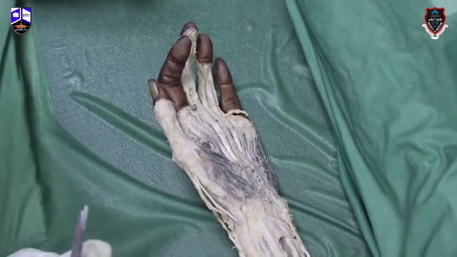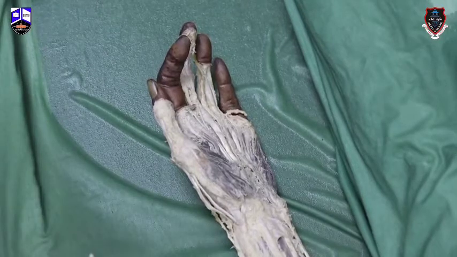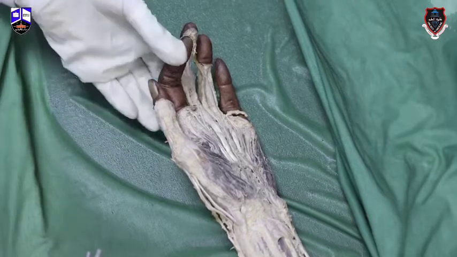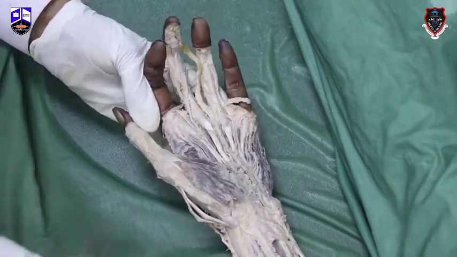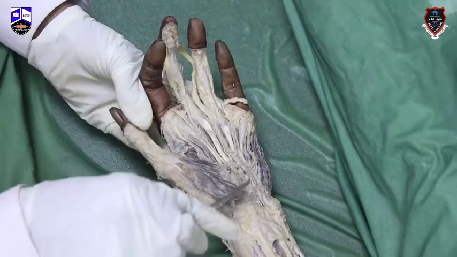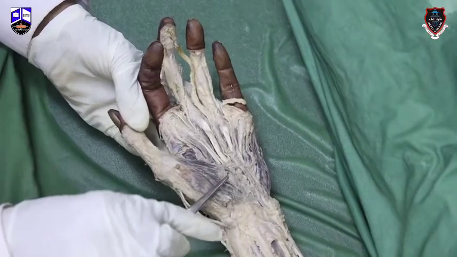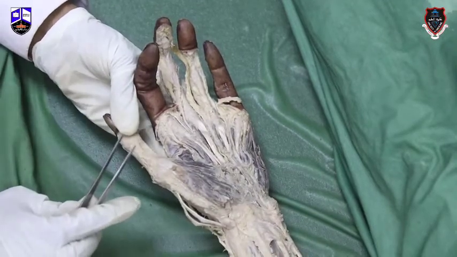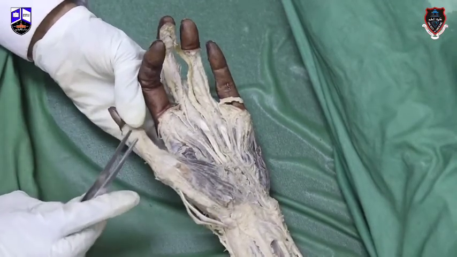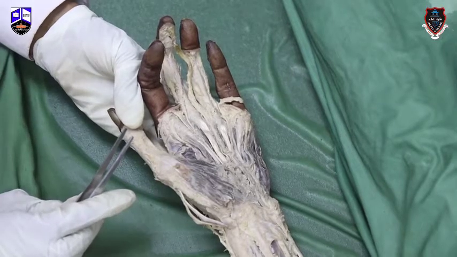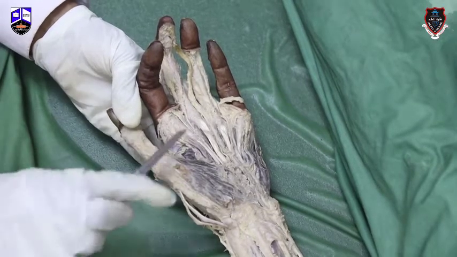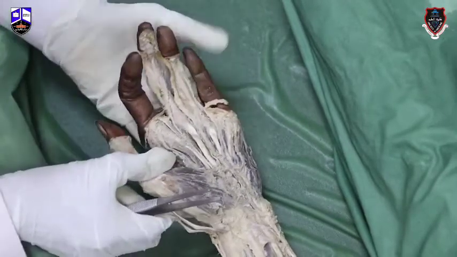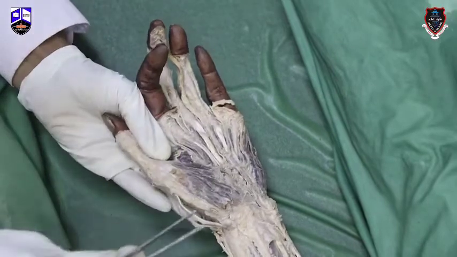In the third station of our practical, we will demonstrate the intrinsic muscles of the hand. As we said, they are generally arranged into a lateral group of muscles called the thenar eminence and a medial group called the hypothenar eminence. Then we will see the lumbricals, the interossei and the adductor of the thumb.